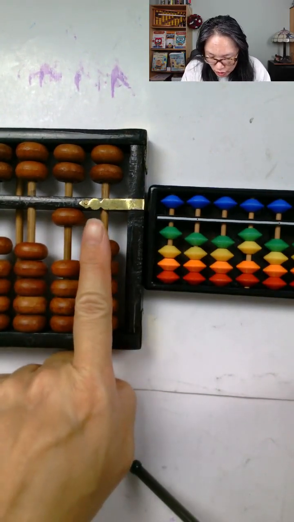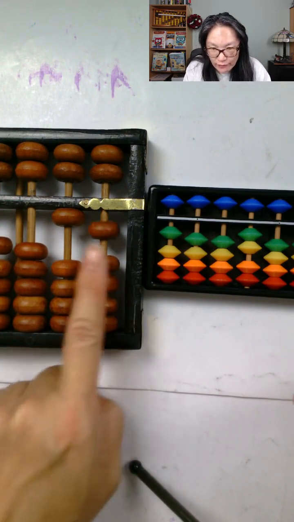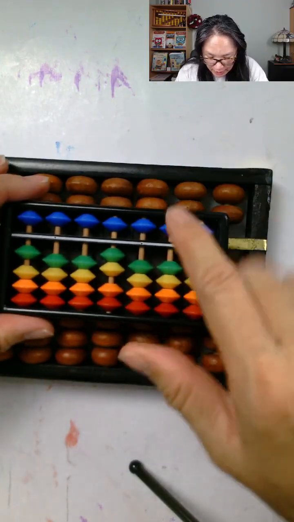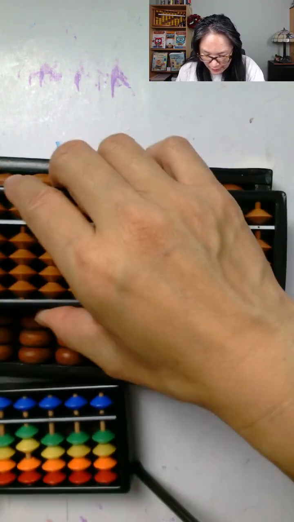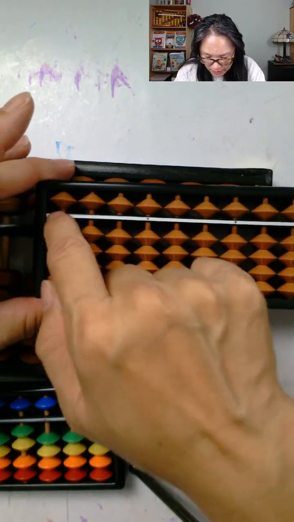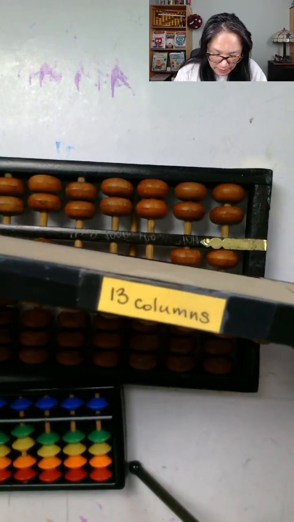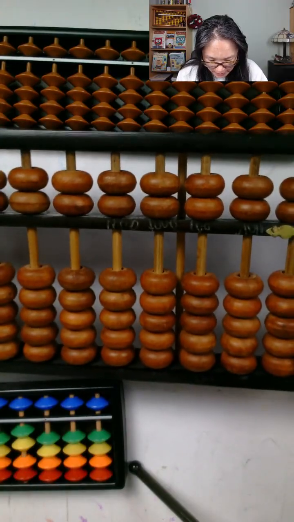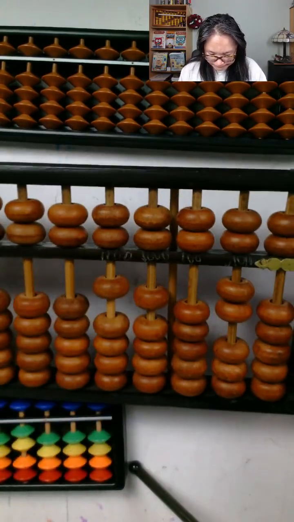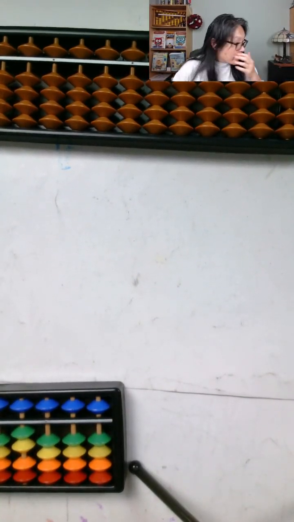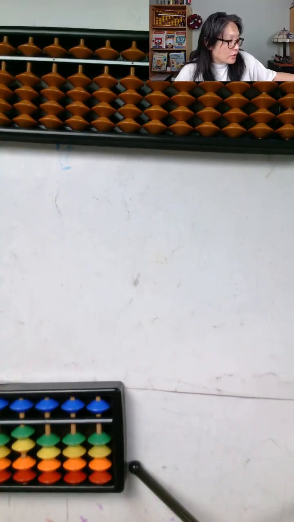So on this sort of abacus, you would have to choose. But on this one, because there's an indicator, you can choose any one. And because I have this one, I can do ones, thousands, millions, billions, and then trillions. This is the 13 column abacus, which I don't sell. This is one of my demonstration ones. Okay, anyways. Cool, Dion, thank you so much for the question. That was a good question.